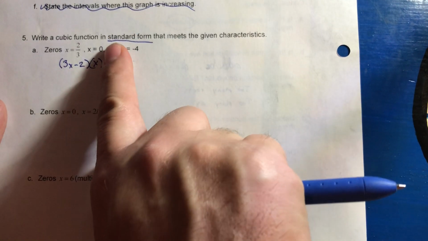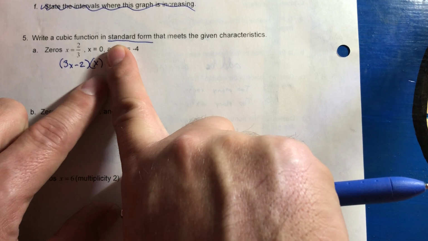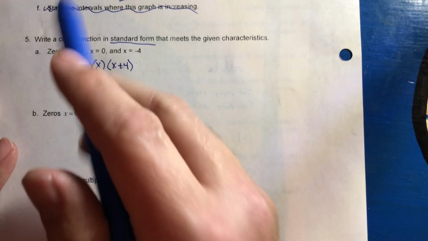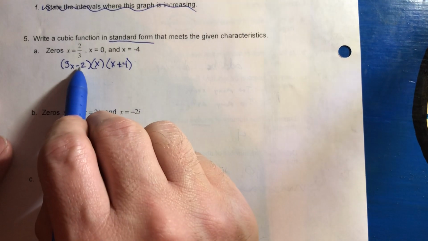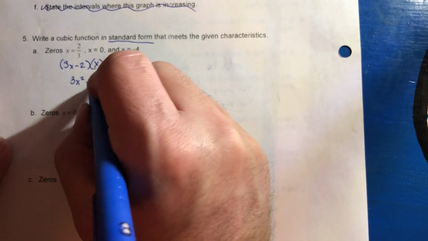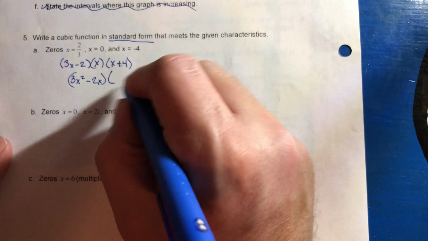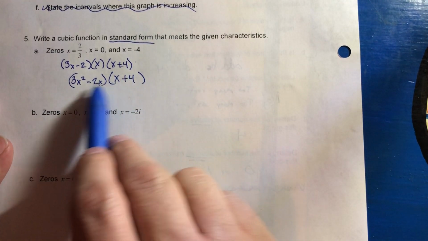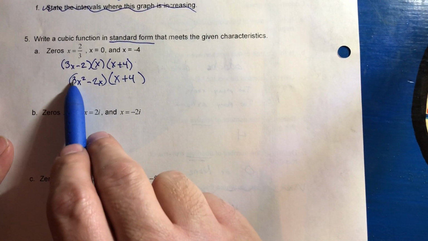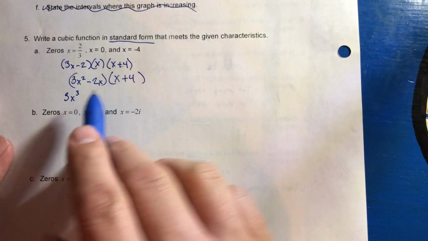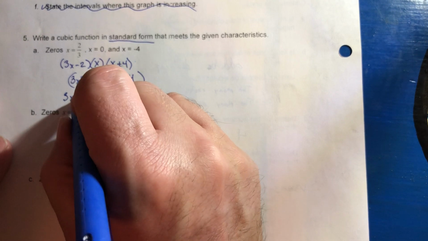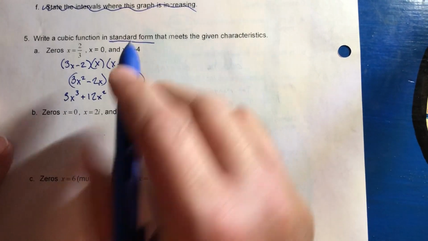So I cover that up, and I just FOIL out that x. So I do 3x times x, 3x squared. Negative 2 times x, negative 2x. Okay, and then I drop this down, and now I FOIL this. I do 3x squared times x gives me 3x cubed. 3x squared times 4 gives me 12x squared.